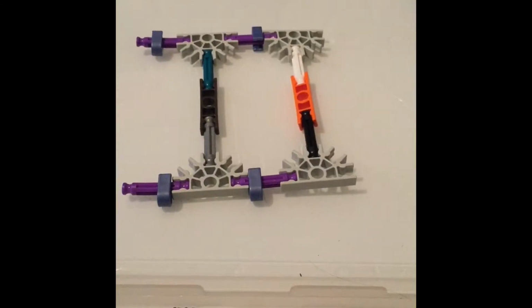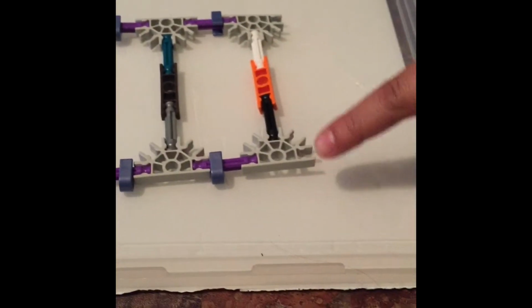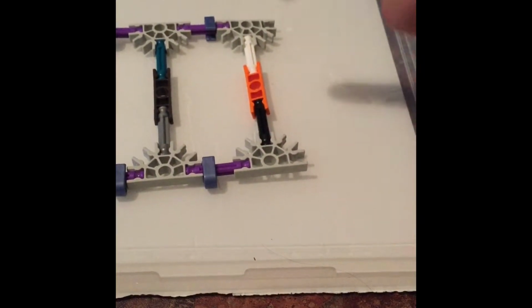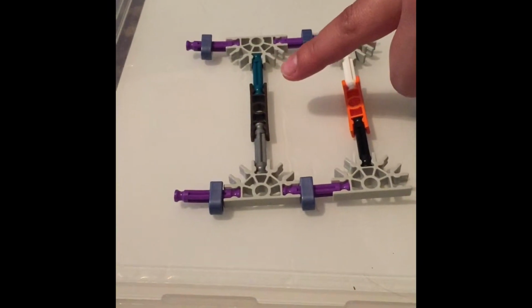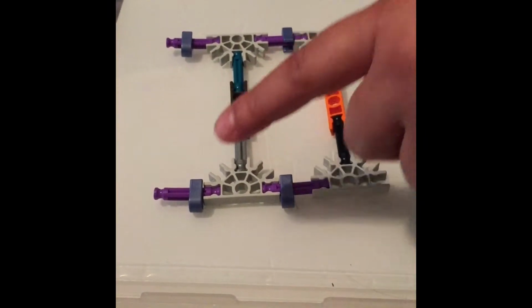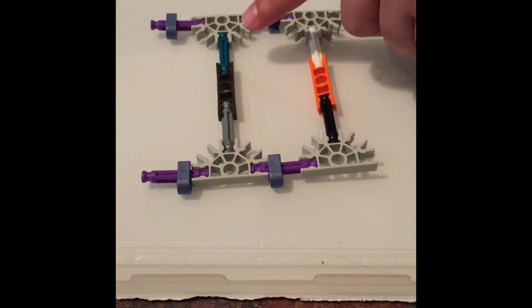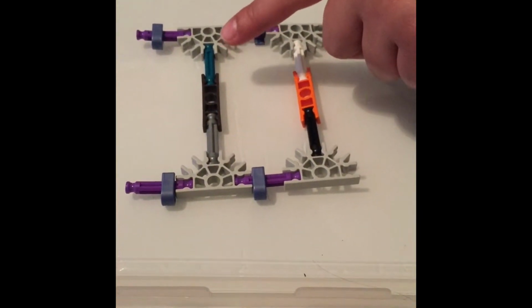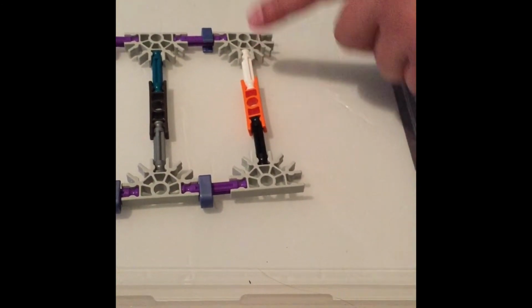Since we're using an awesome Connects model, let me show you what these pieces represent. The gray piece represents the deoxyribose sugar. The orange piece represents 2 hydrogen bonds. The brown piece represents 3 hydrogen bonds. The purple piece represents a phosphate group. The gray with the green represents cytosine and guanine, and the black and the white represents adenine and thymine bonded together.